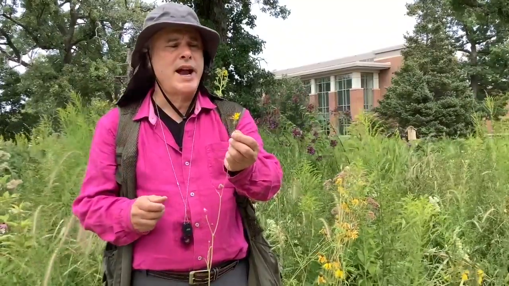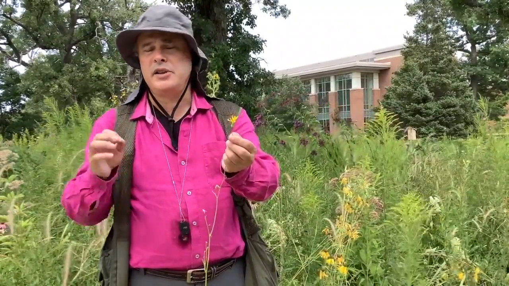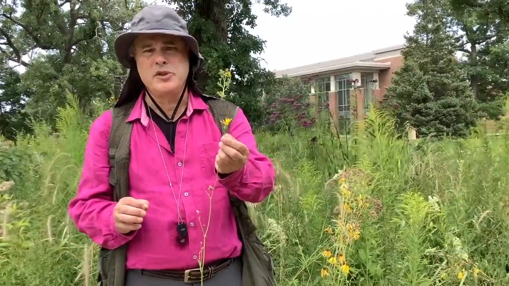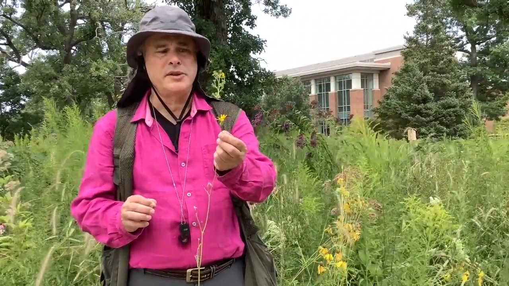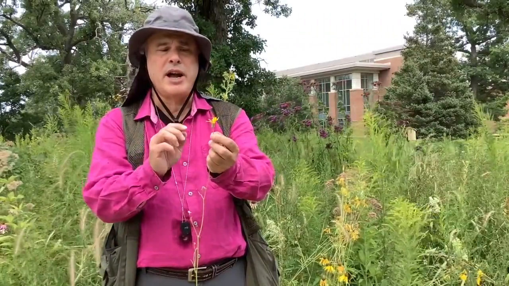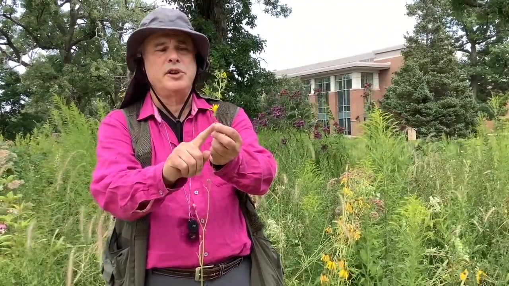B-R-A-C-T, singular. Bracts, plural. A bract is any leaf-like organ that's associated with a flower or an inflorescence. And in the aster family, you have very regular bracts that are associated with this inflorescence that is the false flower. And so you have a series of bracts surrounding the false flower.